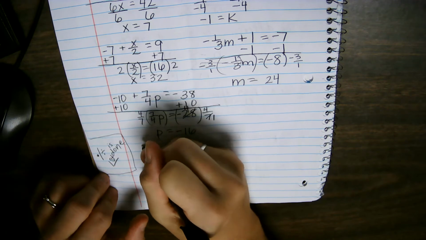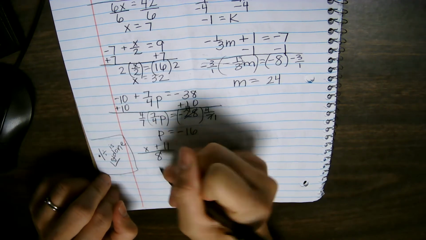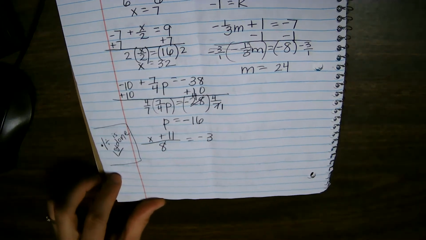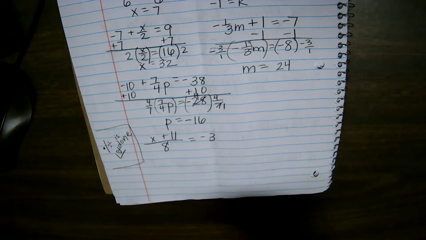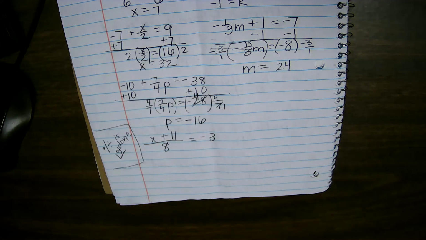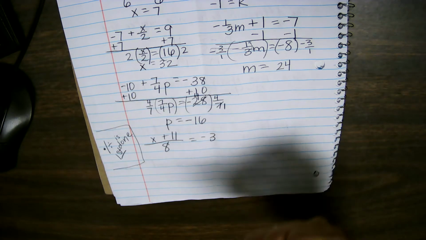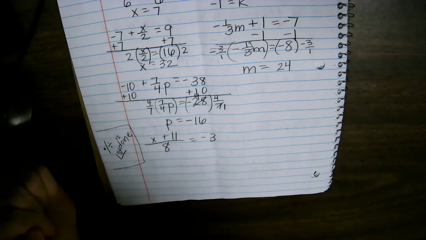So you might see x plus 11 over 8 equals negative 3. So remember, this would be grouped first. This would be the operation we would be doing first if we actually knew what that number was. So we have to do what we would be doing last to undo it first. It's kind of like unweaving a big knot, right?